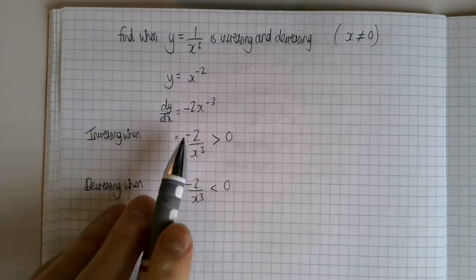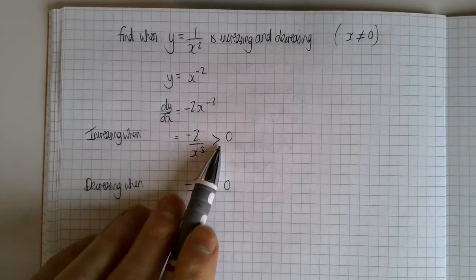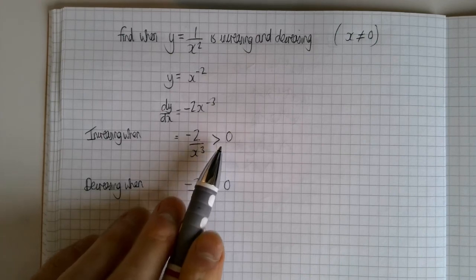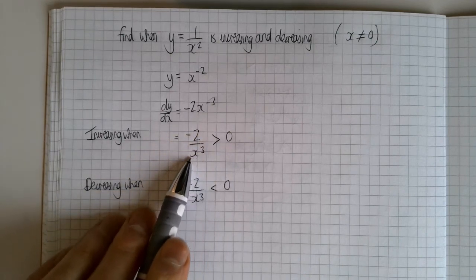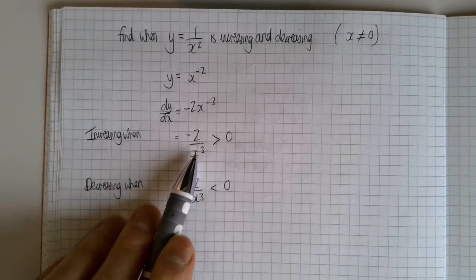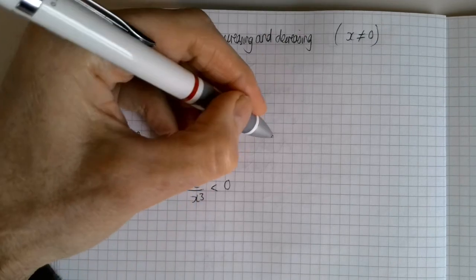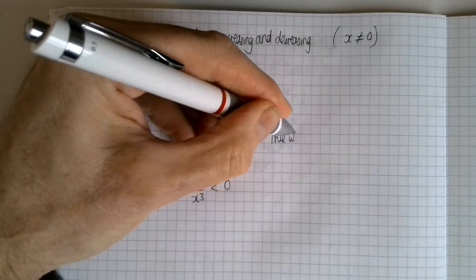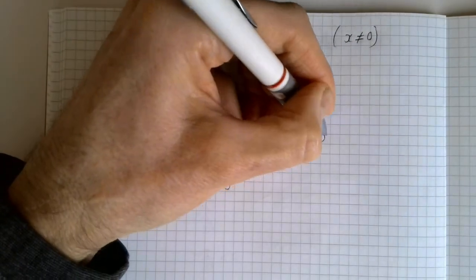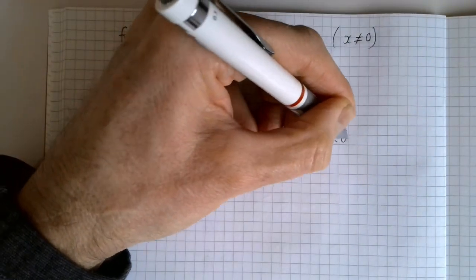So this is an increasing function when dy by dx is greater than 0. And for this to be greater than 0, this would have to be negative, because then you'd have a negative divided by a negative, which is positive. So this is true when x is less than 0.